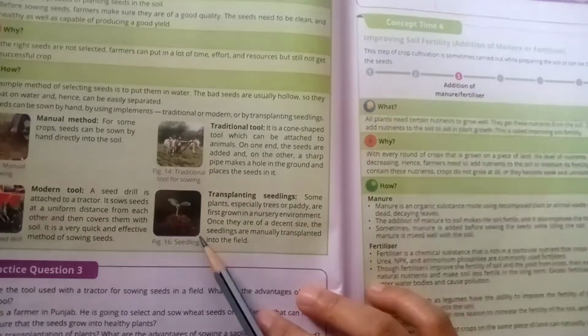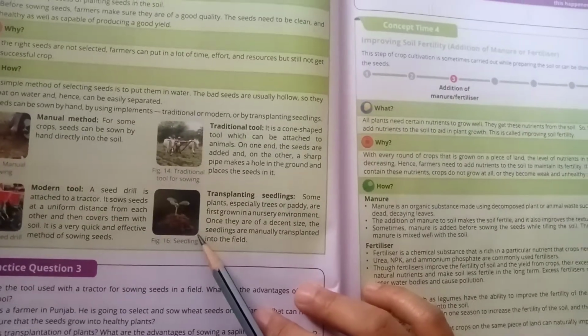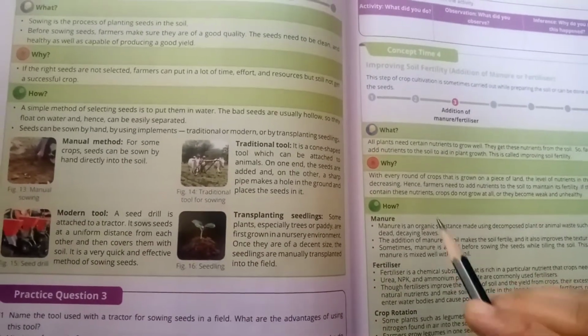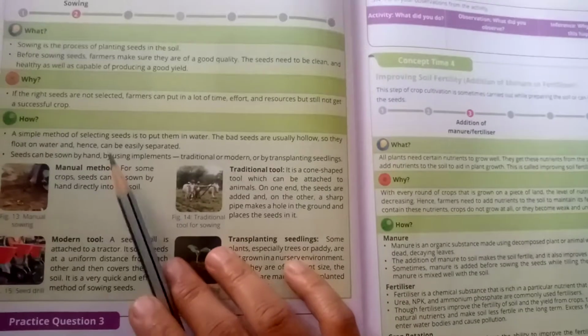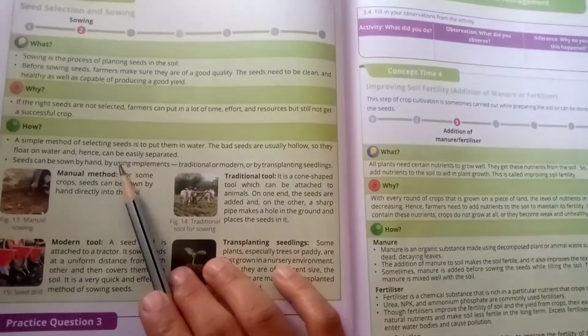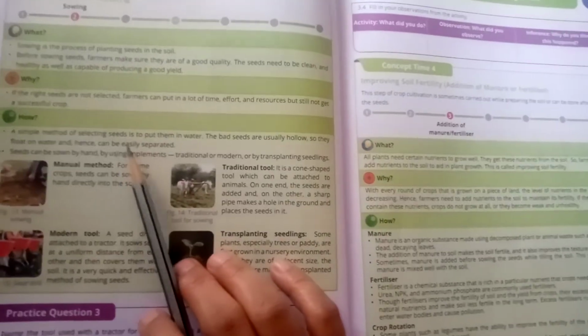Before sowing, one of the important tasks is to know about the tools used for sowing seeds. These are the tools. These tools are used by the farmers for sowing. This is an important step in crop production. This is the second step.